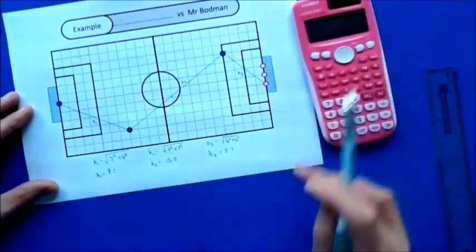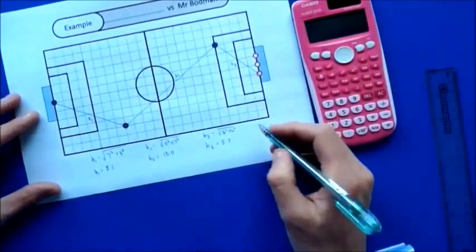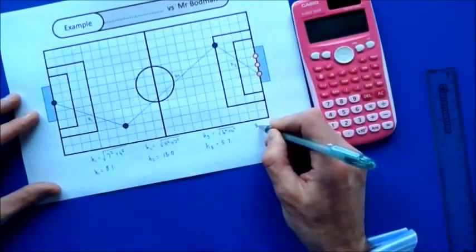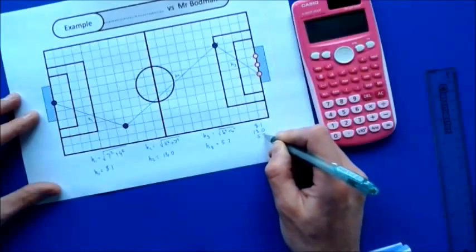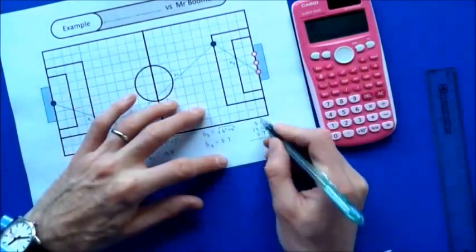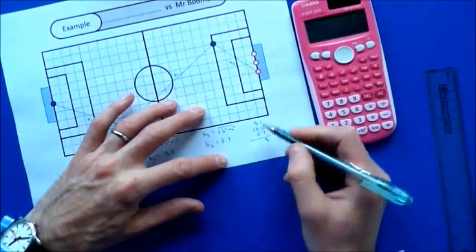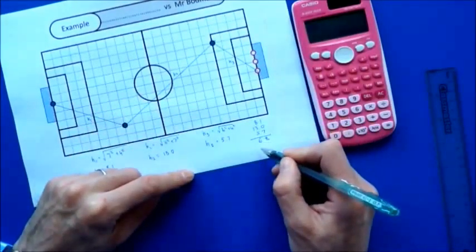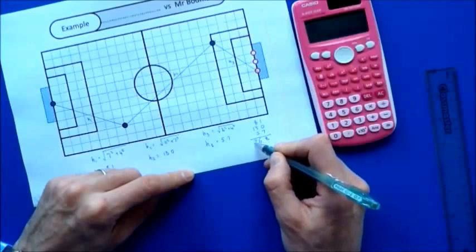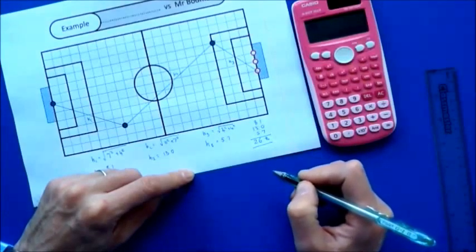Okay, I've got my three distances, H1, H2 and H3, and all I need to do is add them up to find the distance the ball's travelled. So we've got 8.1, 13.0 and 5.7. If we add those up, that's going to give me 8. Put my decimal point in. If I add these two up, I'm going to get 6 and then 1, so that's going to be 26.8. Thank you.